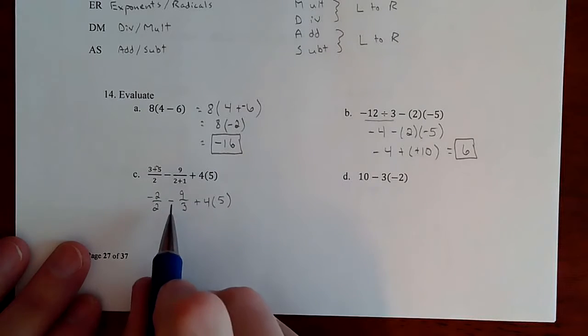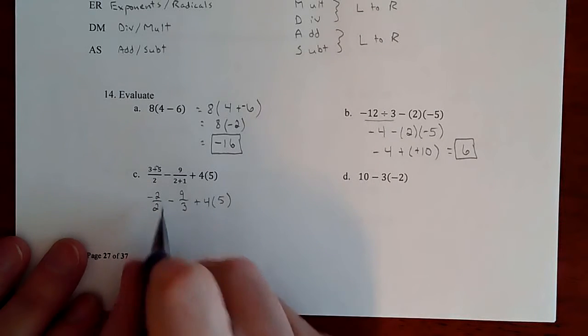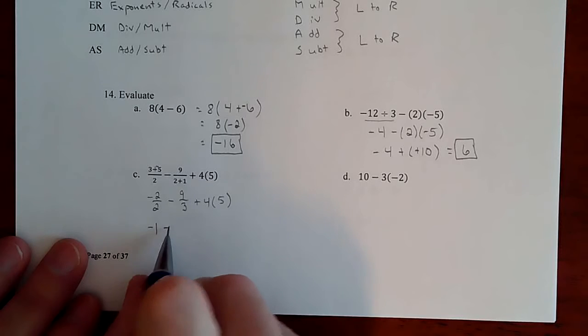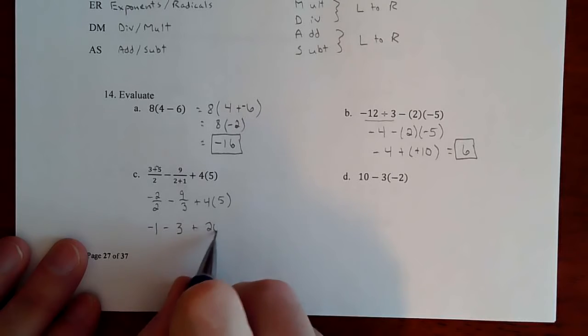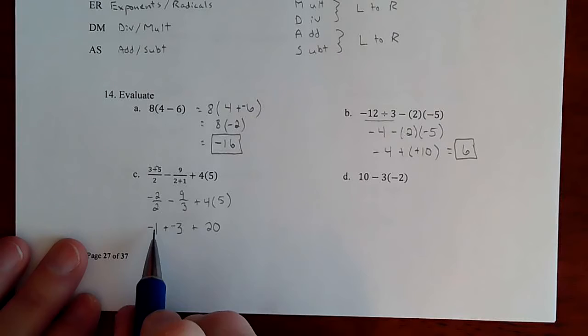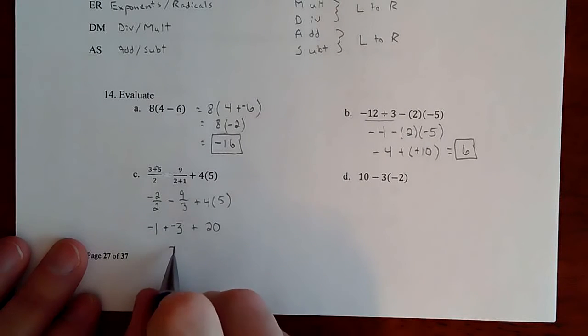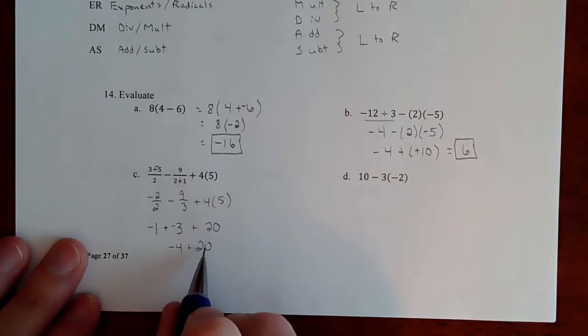And then we'll take care of now all the multiplying and dividing stuff, again only because it's separated by pluses and minuses. So we got negative 2 divided by 2 is going to be a negative 1. Minus 9 divided by 3 is 3, plus 4 times 5 is 20. And then I don't like the subtraction, so I'm going to add the opposite. So negative 1 plus negative 3 is a negative 4, plus 20. I have more positives than I do negatives, so that's going to be 16 in the end.